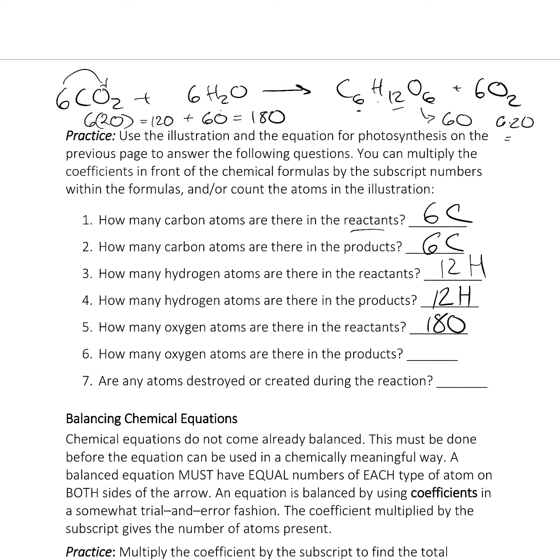And that's going to be another 12 oxygens. And then you add the 12 to the 6, and we get 18 again. Are any atoms destroyed or created during this reaction? And we would say that there are none because the numbers are equal in all cases. So, no.